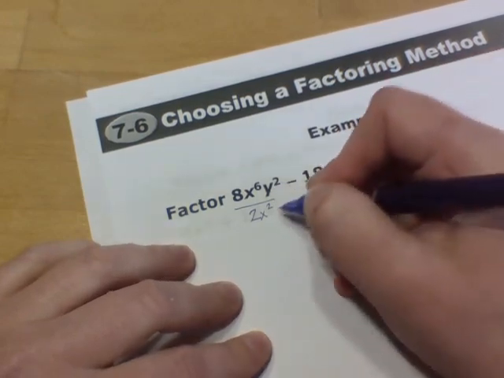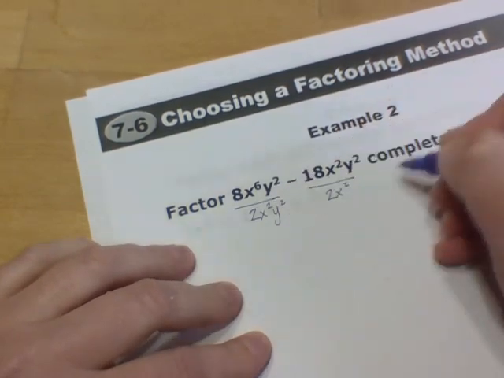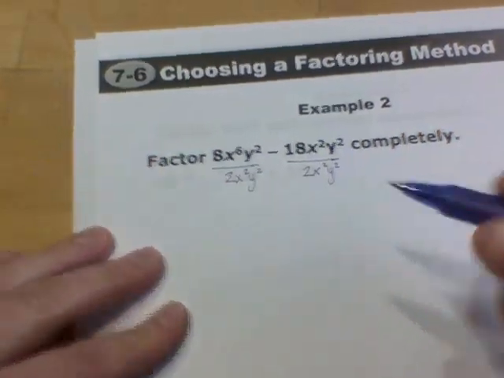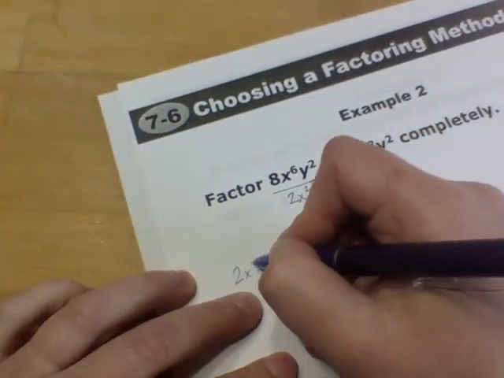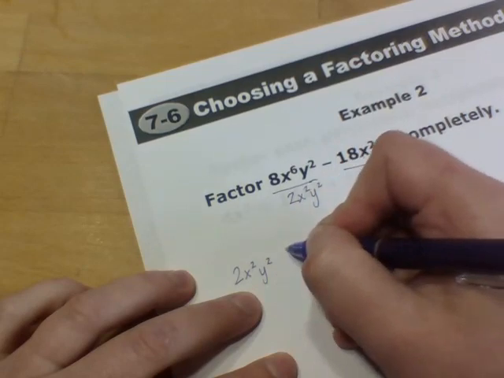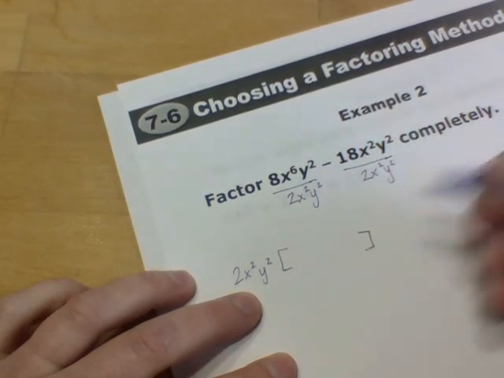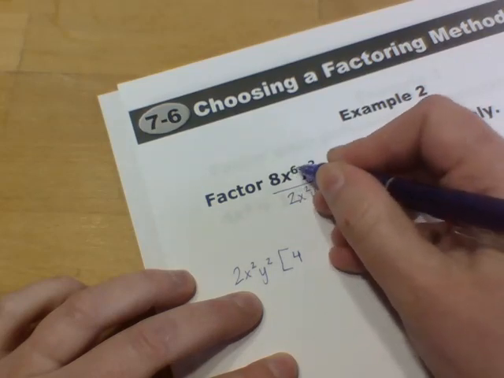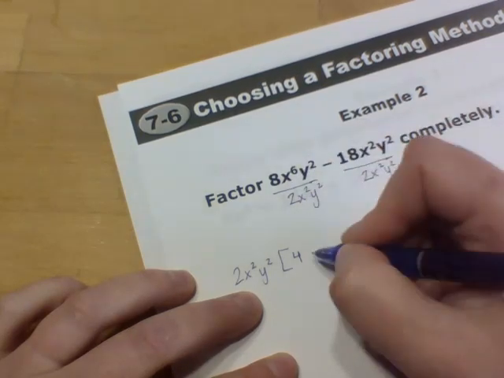And since they both have a y squared, we can take that out front as well. So lots of parts of this are coming out. So 2x squared y squared, and then your leftover, which is 8 divided by 2, which is 4. X to the 4th is left over when you take x squared.